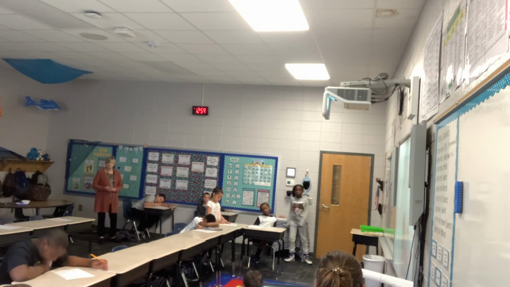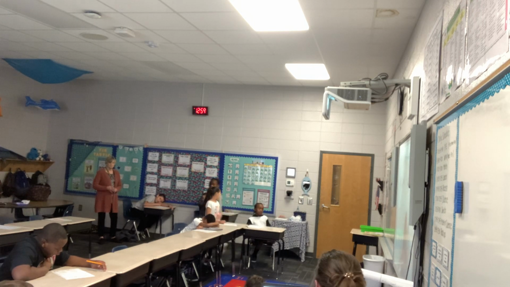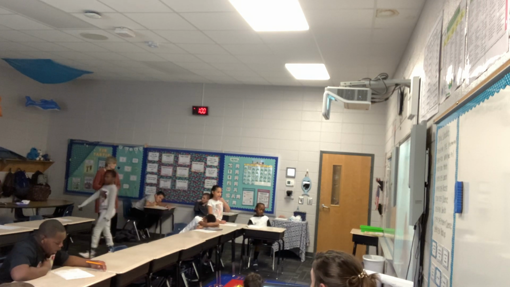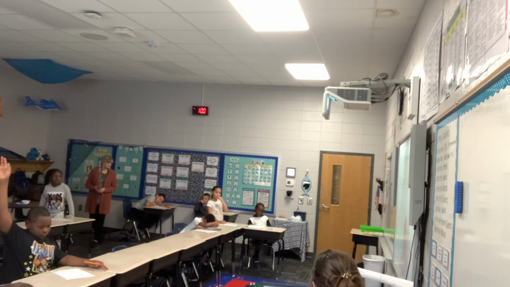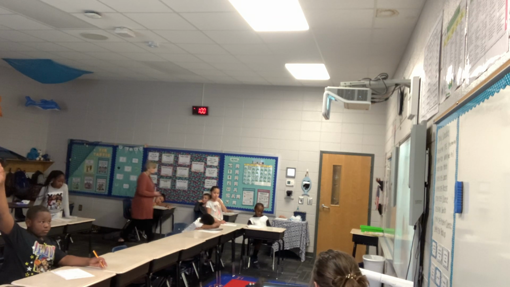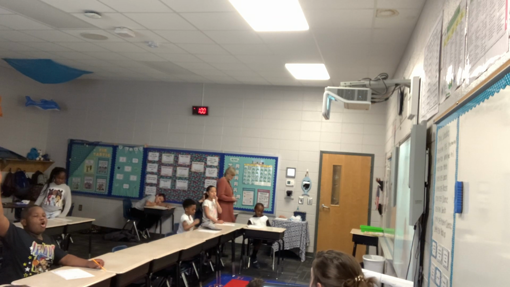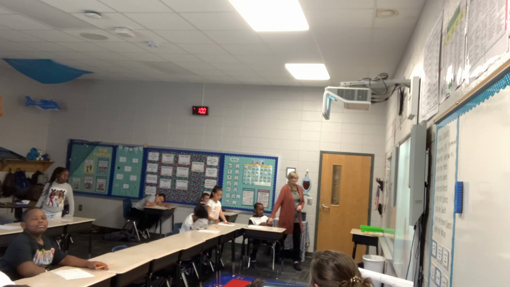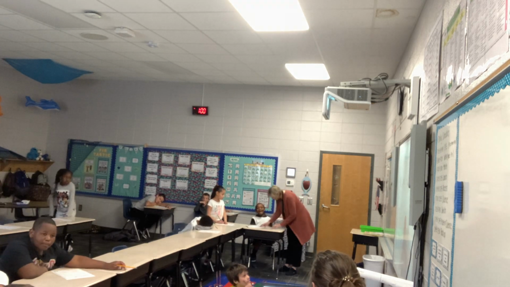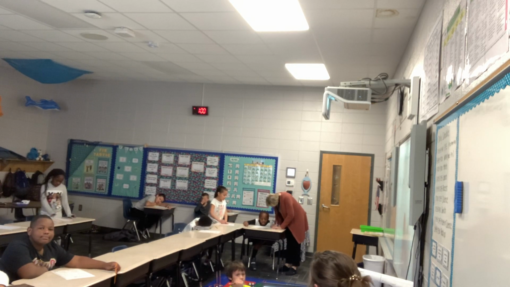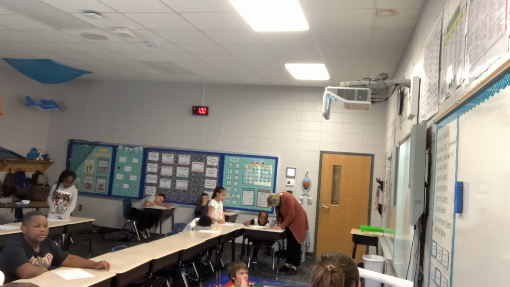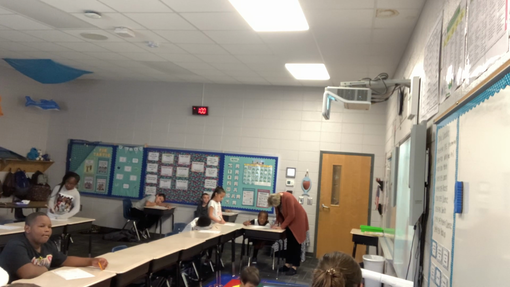Okay, now look at 6. Same numerator, 3 on top of both fractions, so I'm looking at the bottom. Do I want to share my pizza with 6 people or with 4 people? 4 people, because then my slices are bigger. So 3/6 is less than 3/4. Good job.